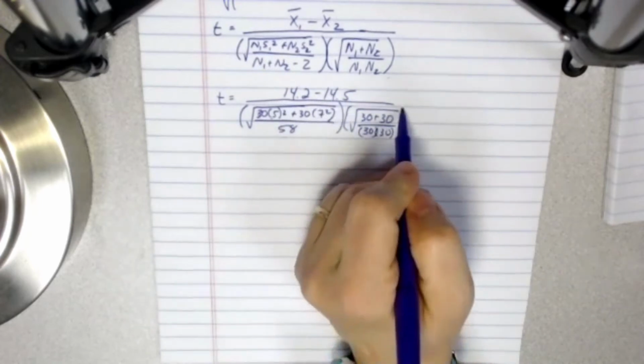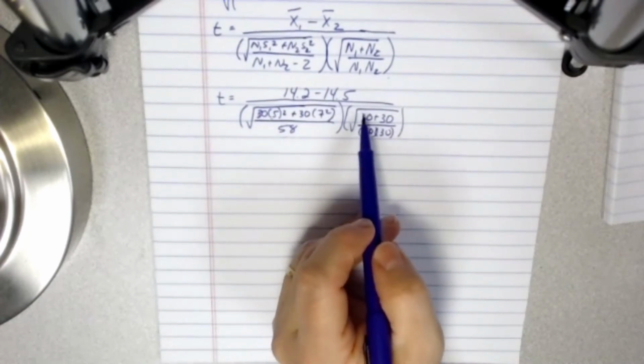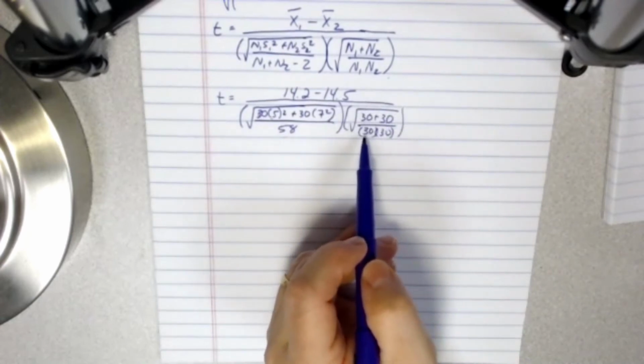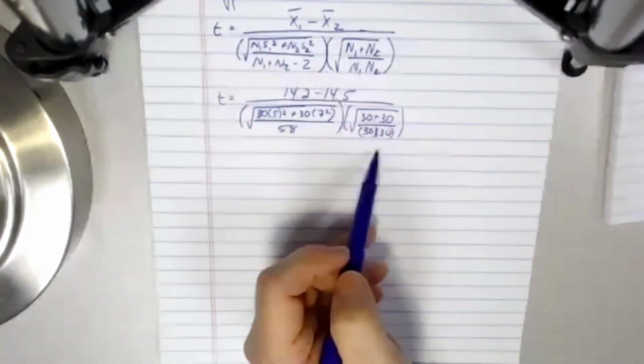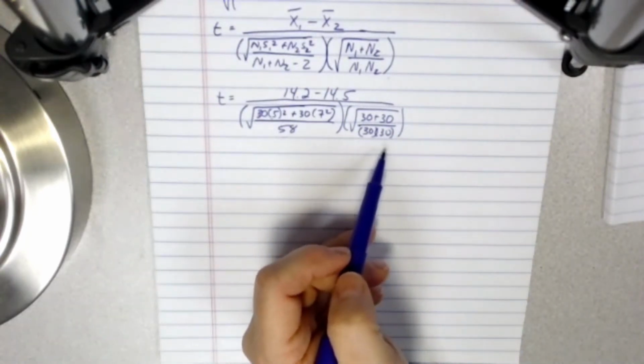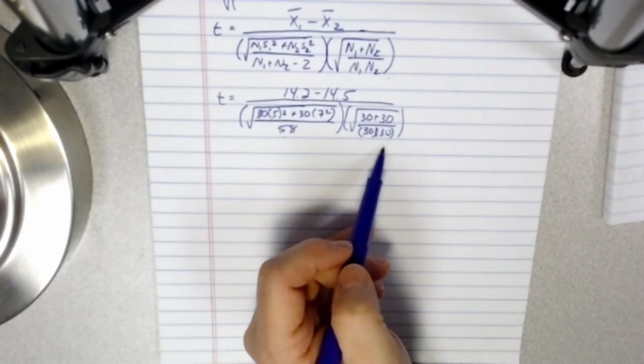Multiplied by, let me finish out that, the square root of 30 plus 30, the two sample sizes, divided by the two sample sizes multiplied by each other. The sample sizes in this example are the same, but they don't have to be the same for the calculation of T.